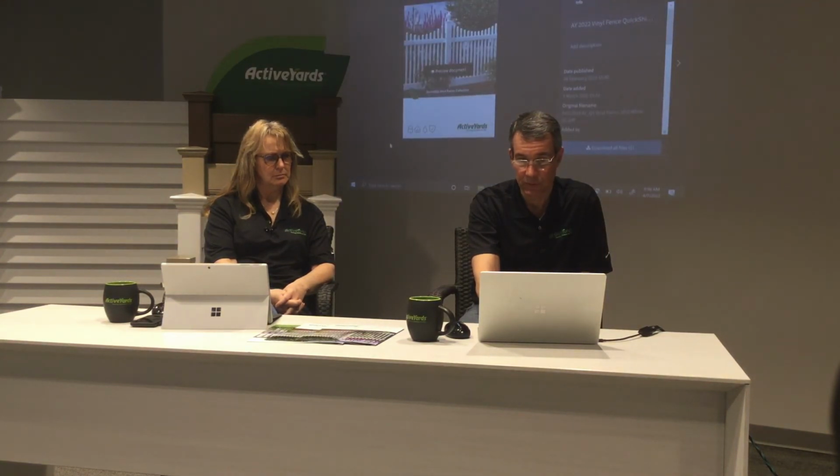You'll see that brochure. So this is the 2022 quick ship brochure for vinyl. And then you just click on download all files. Okay. And as you can see down here in the bottom, that just downloaded, and then you can save it to your desktop.